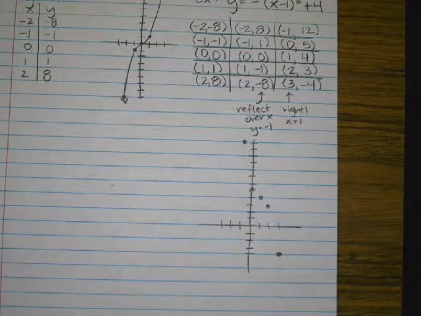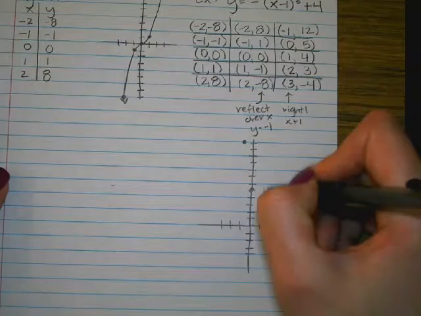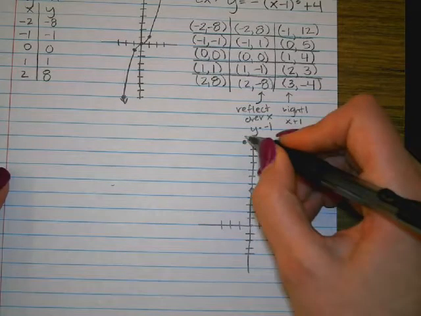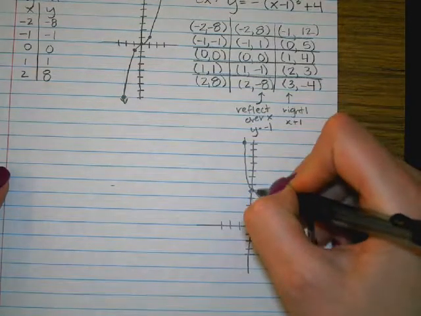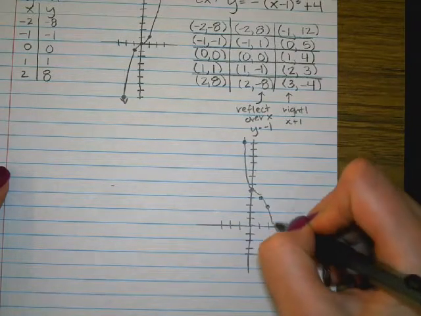So if you guys can see this one, the parabola shape goes up towards the left side and then down towards the right side. So we've got our U shape right here, and then our U shape right there.